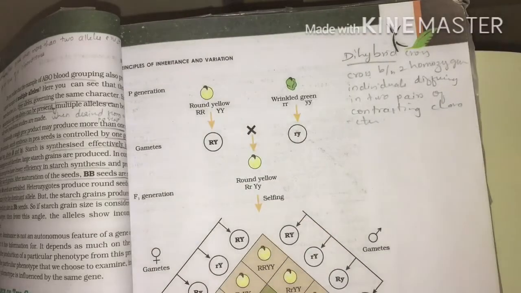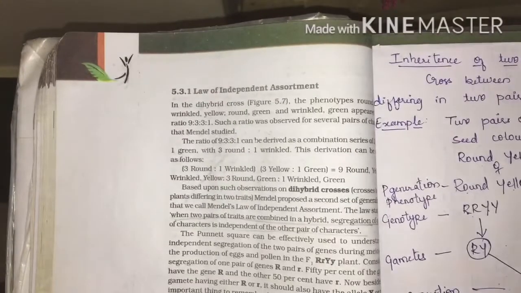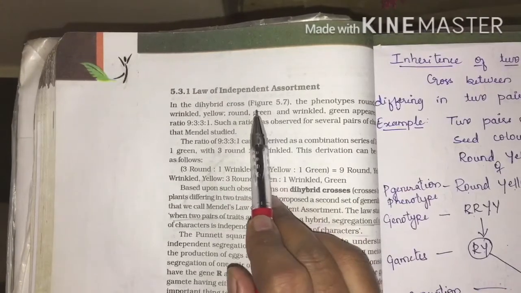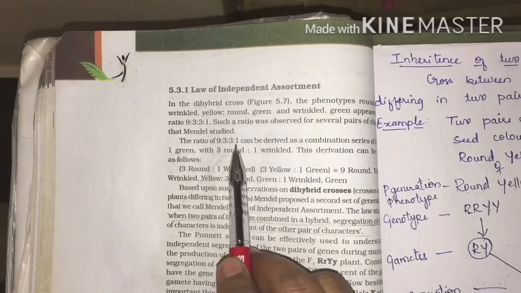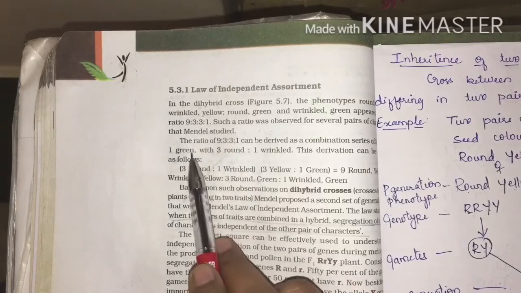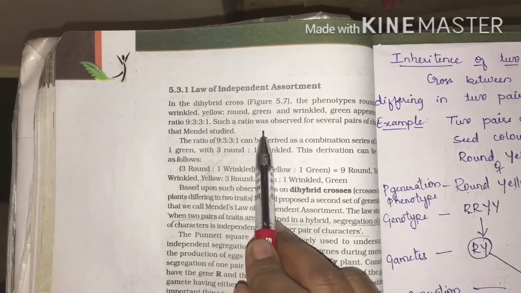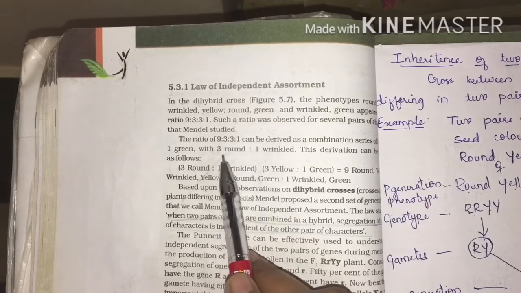In inheritance of 2 genes we have one more law, the third law. That third law is the law of independent assortment. If you remember, we have discussed the principles or laws of inheritance. First one was the law of dominance, second one was the law of segregation, third one is the law of independent assortment. So in dihybrid cross you can get this law of independent assortment also. They can ask you to define the law of independent assortment and explain it with an example.